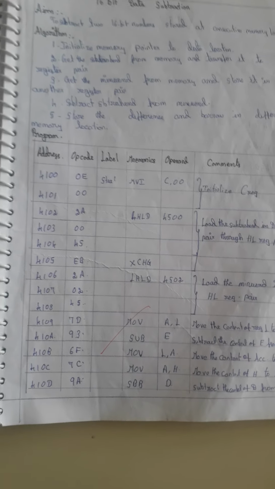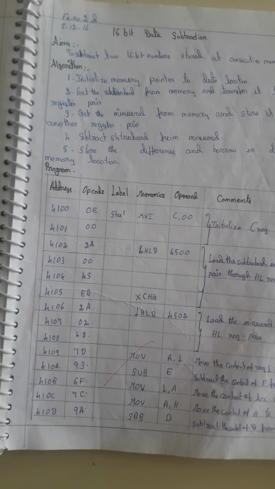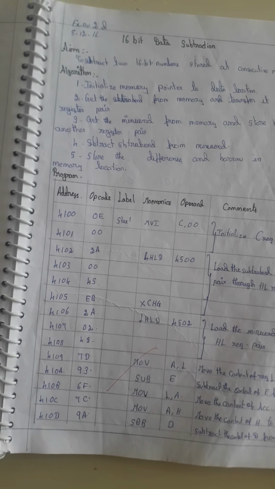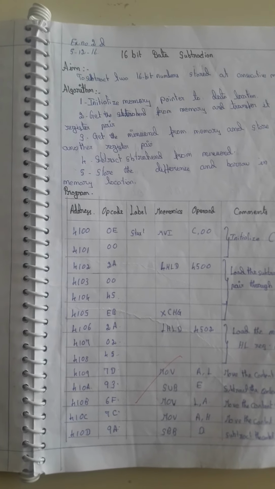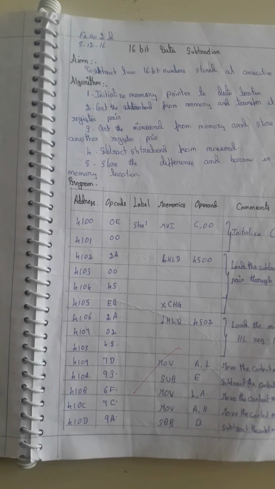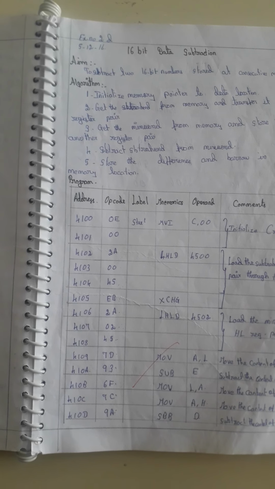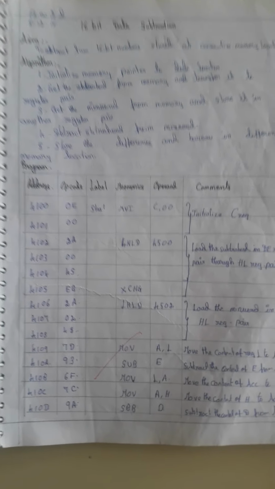So you have to follow this logic: you have to subtract the lower order 8 bits of both 16-bit data, and then you have to subtract the higher order 8 bits. So this is the logic you have to follow.